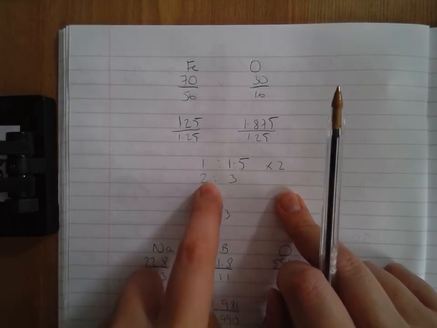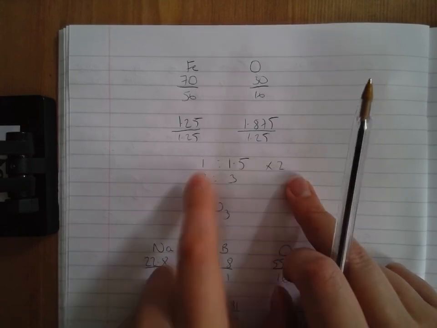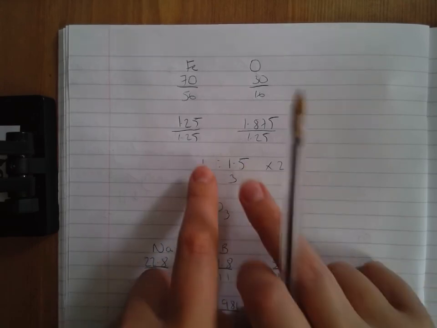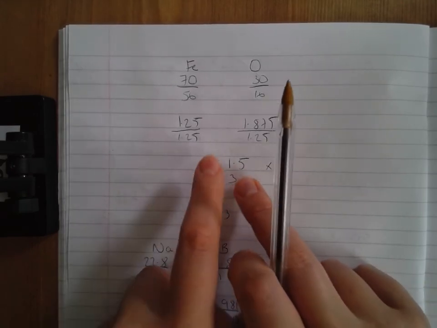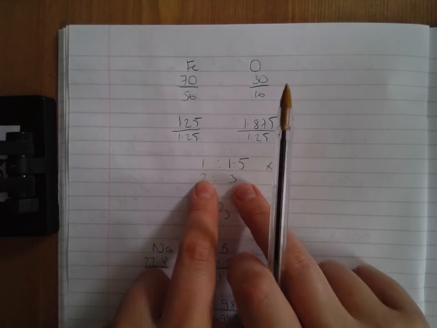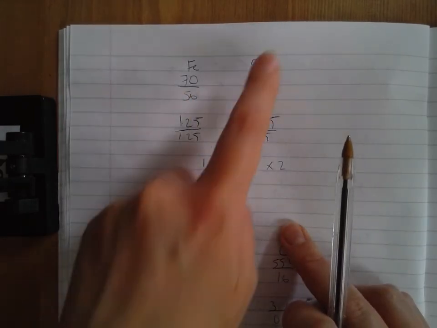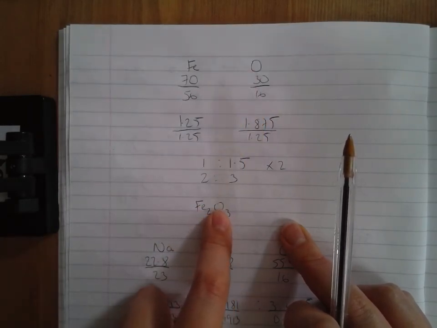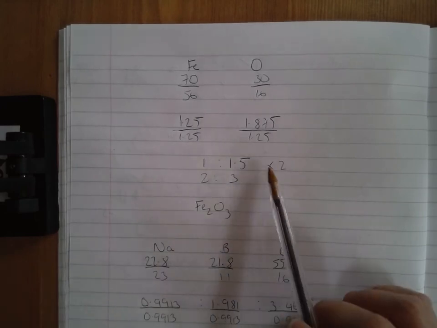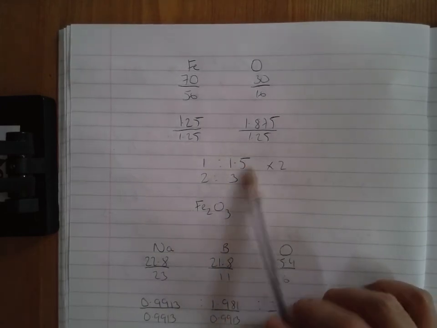2 times 1 is 2, 2 times 1.5 is 3. So I've multiplied by 2 to get rid of the decimal, but I multiply both numbers by 2 to keep the ratio the same. The ratio of 1:1.5 is the same as the ratio of 2:3. The iron is then Fe2, the oxygen is then O3, and you get Fe2O3 as your empirical formula, okay? And I'm multiplying by 2 here because 2 halves make a whole, and I need it to be a whole number.